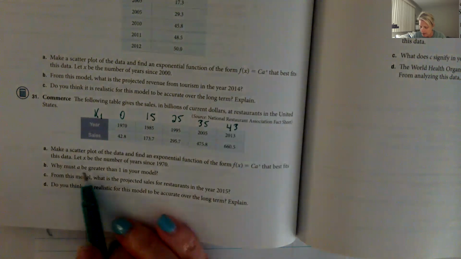And then it says, why must a be greater than 1? Okay, so we'll answer some questions here as we go. So let's go to Desmos and put our data in.